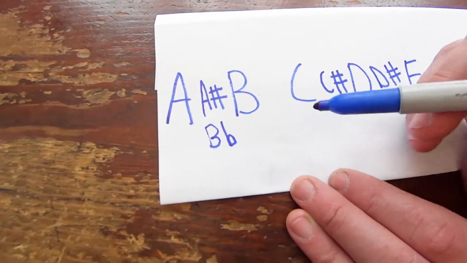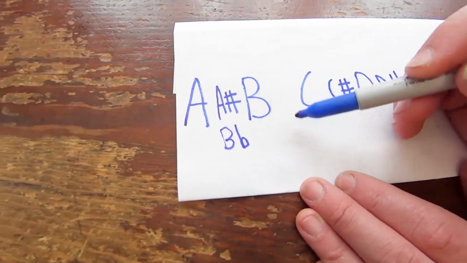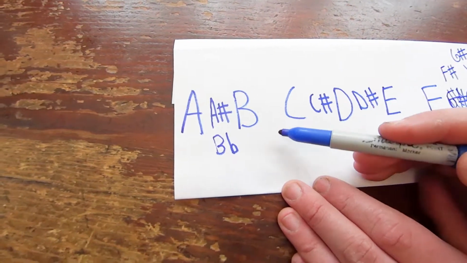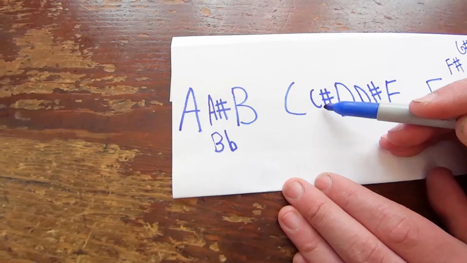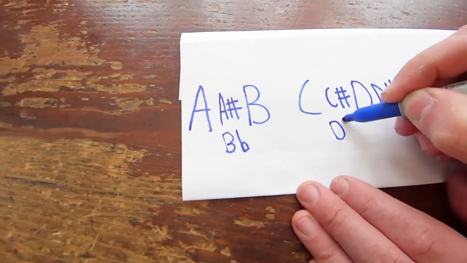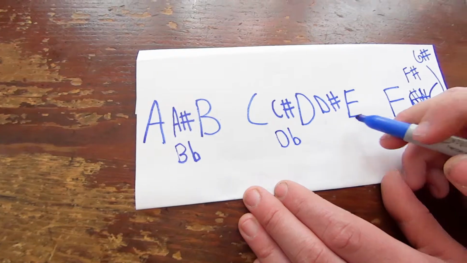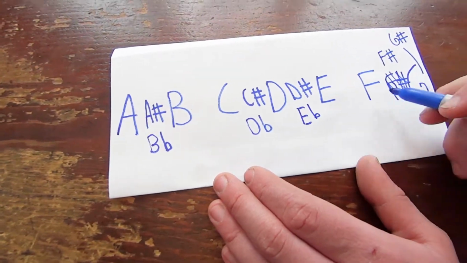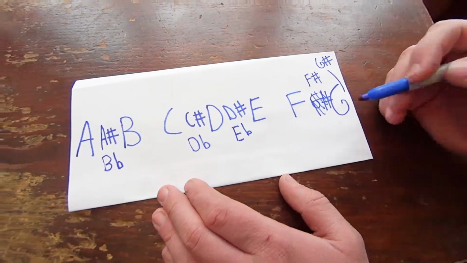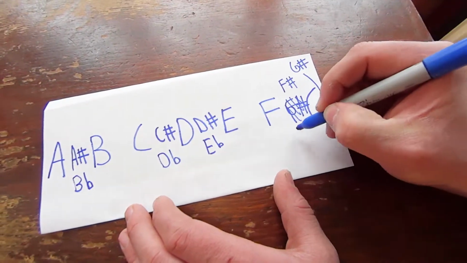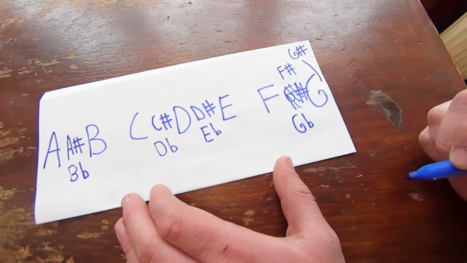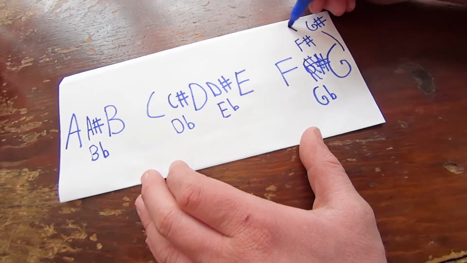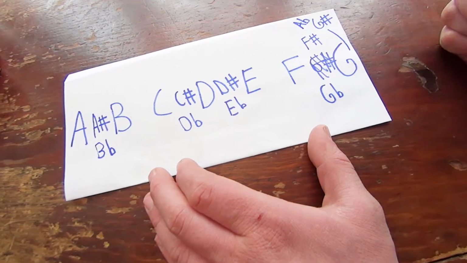Just like C flat is the same as B sharp, and we already said there is no B sharp, there is no C flat either. So C to D, we have C sharp, we have D flat. D to E, D sharp, E flat. E to F, again, there is no sharp, so there is no flat. F to G is F sharp, therefore G flat. And again, G goes to A, we have G sharp or A flat.